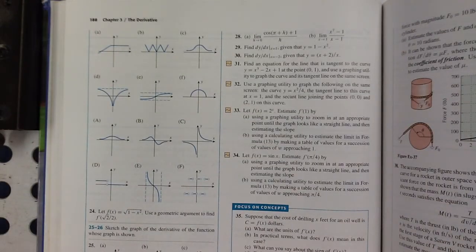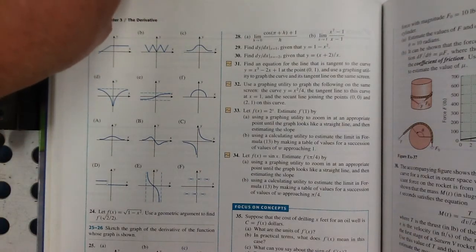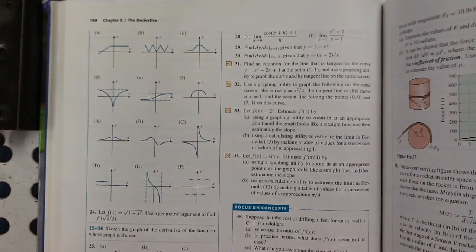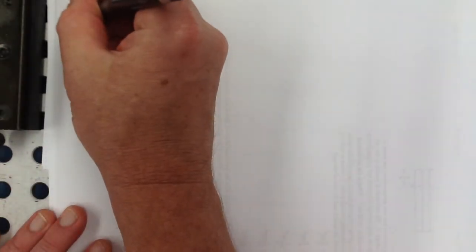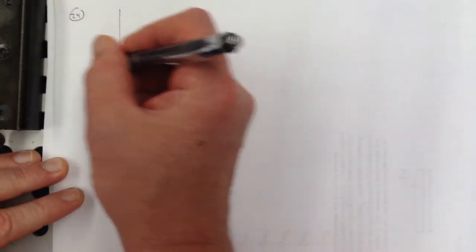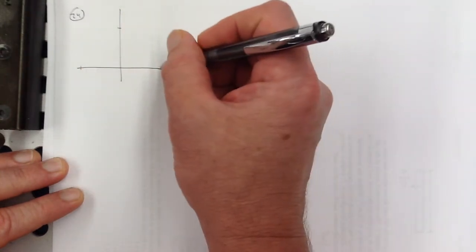All right, so that's a tricky thing to do, I think, but it's important. In number 24, I don't think there's ever been a year where students didn't have trouble figuring out what the heck to do with this. So if you feel like you didn't know what to do with this, that is okay. Got lots of company. So the trick here is realizing that that function is the top half of the unit circle.